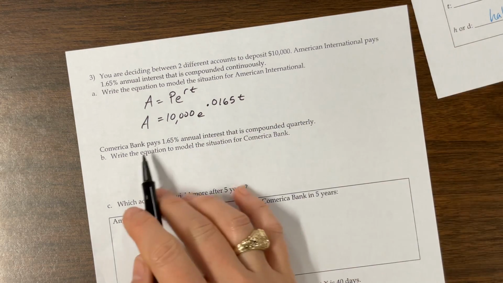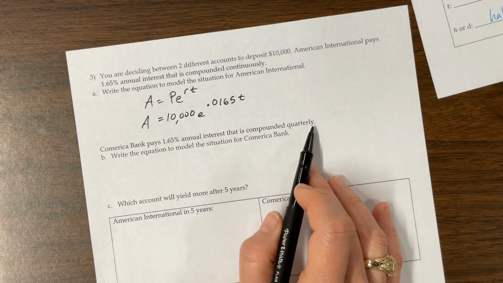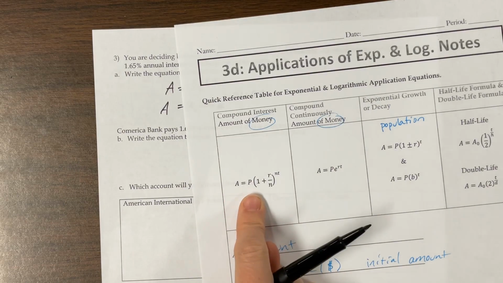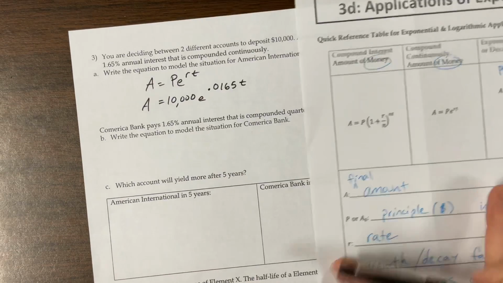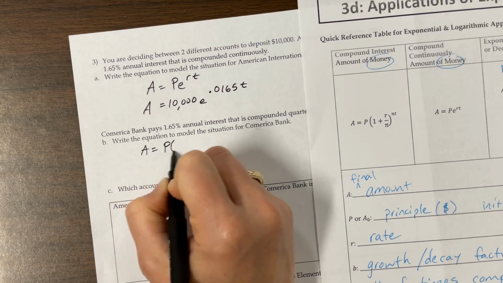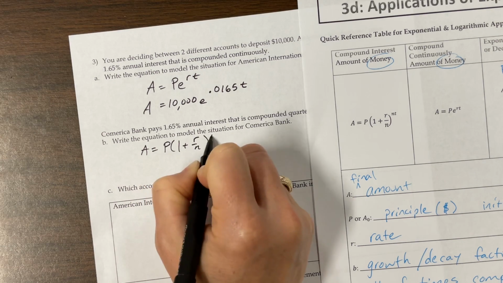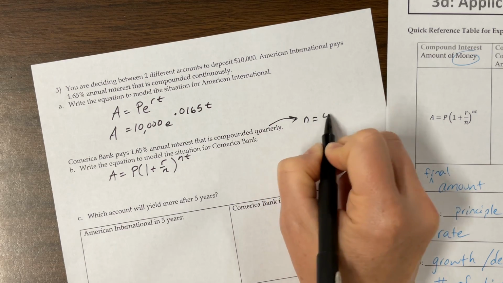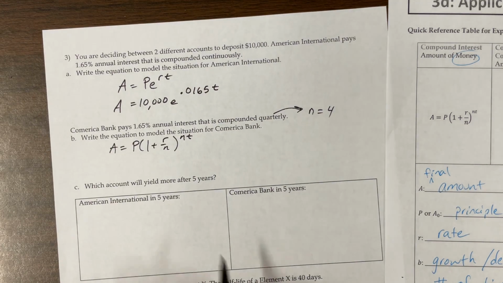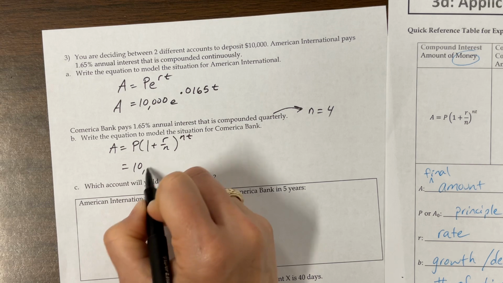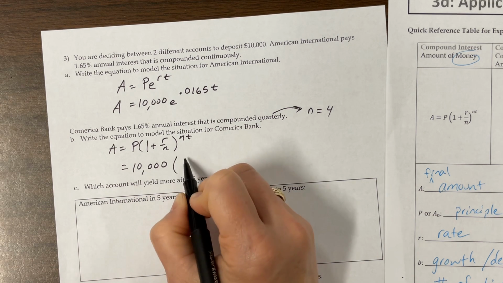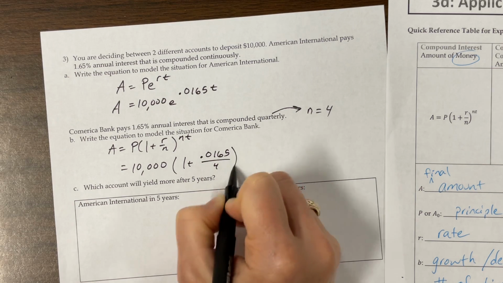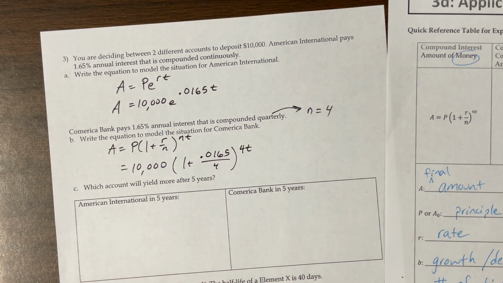Okay, and then Co-America pays, that's compounded quarterly. Since it's not compounded continuously, we look at this equation. We're going to start with A equals P times (1 plus r over n) to the nt. And this one, compounded quarterly, means that our n is equal to 4, because quarterly happens 4 times a year. So we have our $10,000 still times (1 plus our rate, 0.0165 over 4) raised to the 4t.